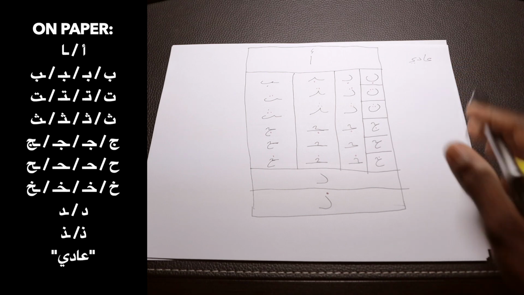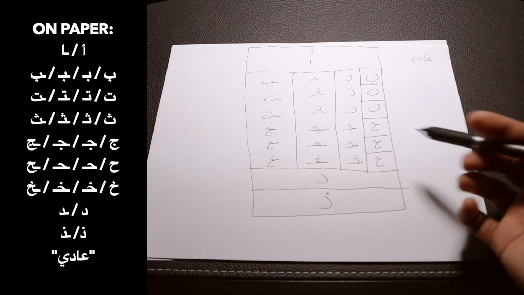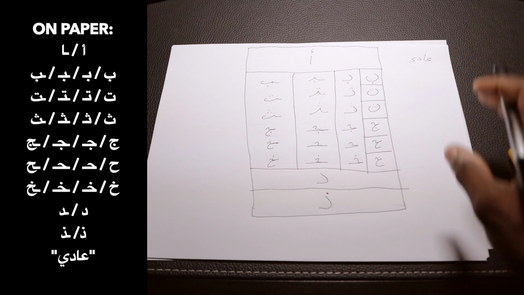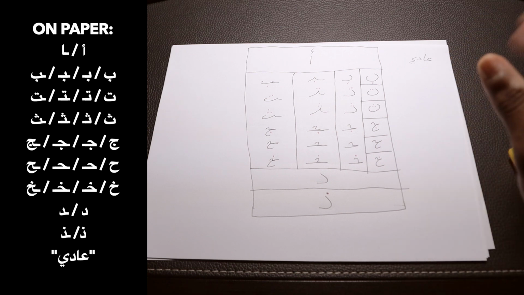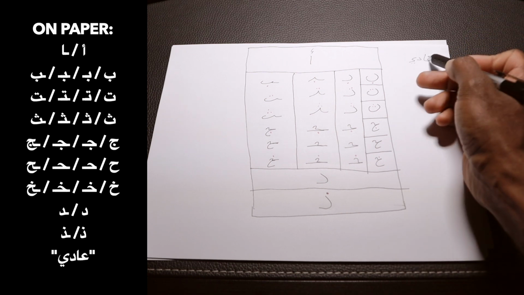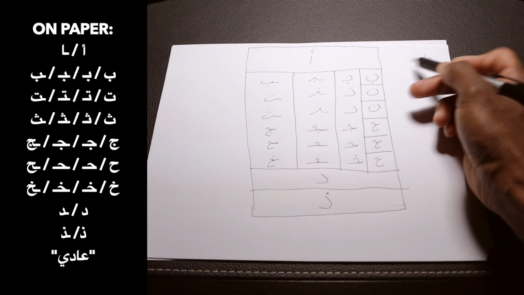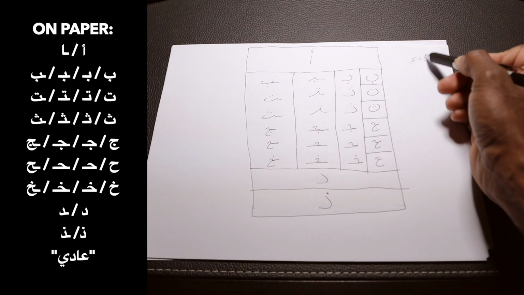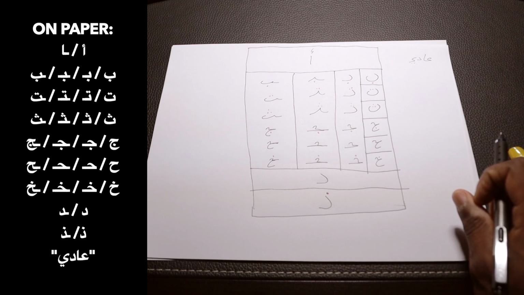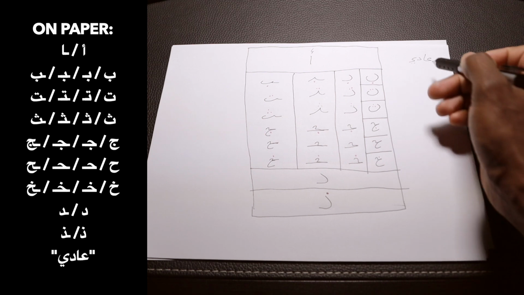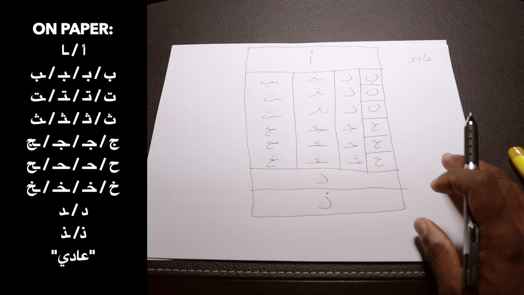That means, if we were speaking the Egyptian dialect, which is the dialect that I've been learning for a while, if somebody's acting crazy, we say adi, adi, adi. This is an aleph. So no matter where it is, it always takes this shape. No matter where it is, it will always be that shape. And nothing comes after it, okay?